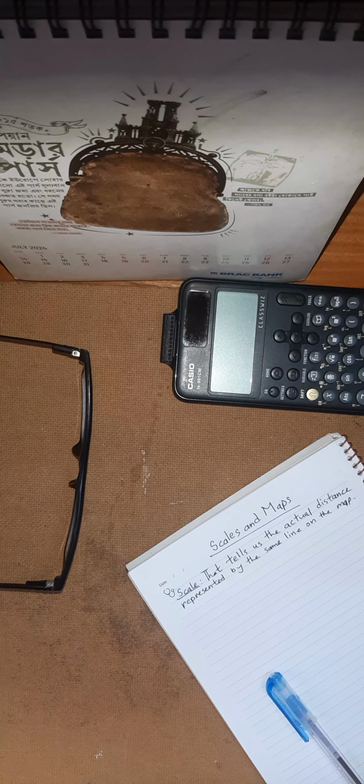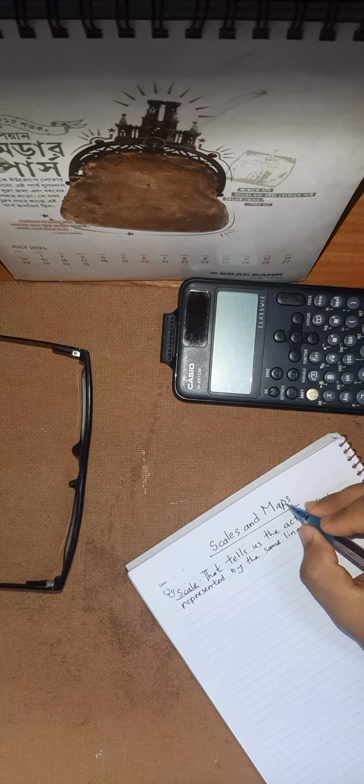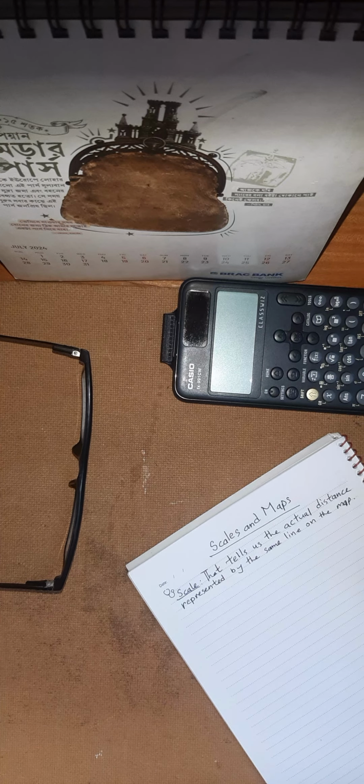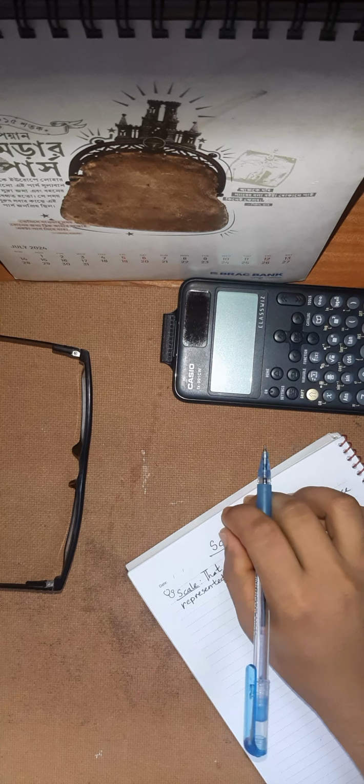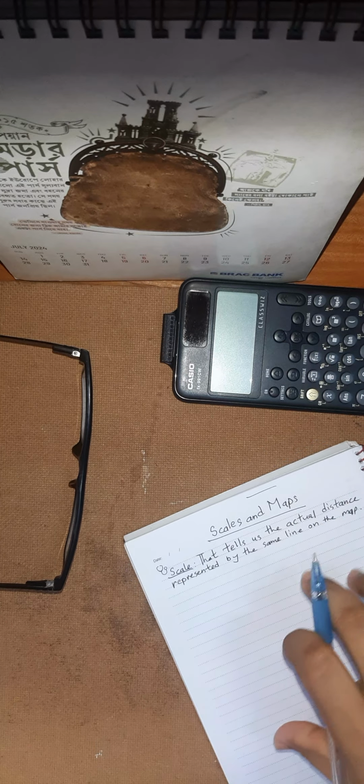So what does that mean? That means a scale simply tells us what the actual distance is. Say for example, if I mention a 2 kilometer long road, you can't represent that on a single page. It would take whole lots of pages. So you need to adjust the 2 kilometer length so that it fits right onto this page.